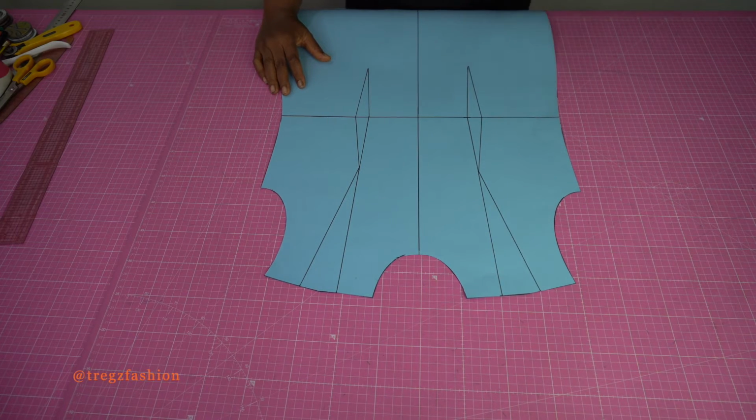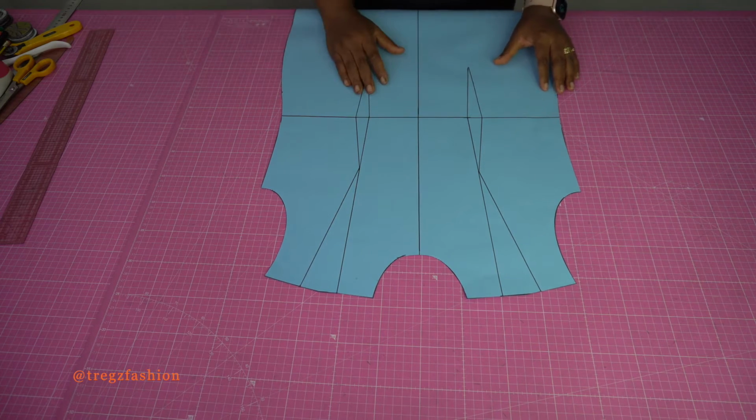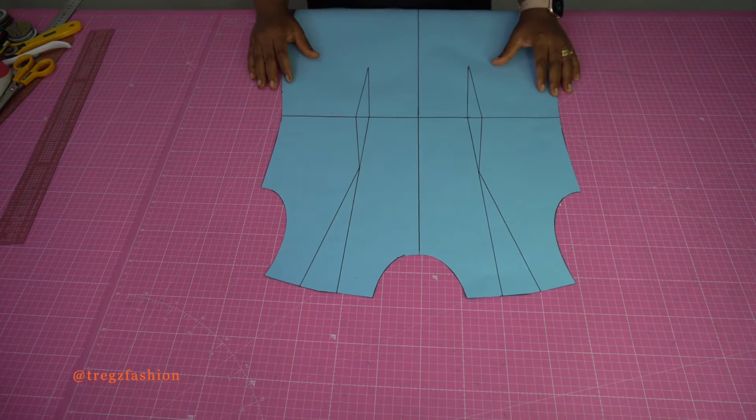Just follow along with this tutorial step by step, because we'll be analyzing the style or the design and then we'll be drafting it accordingly. Alright, so now go grab your pattern making tools. Let's start drafting our patterns.